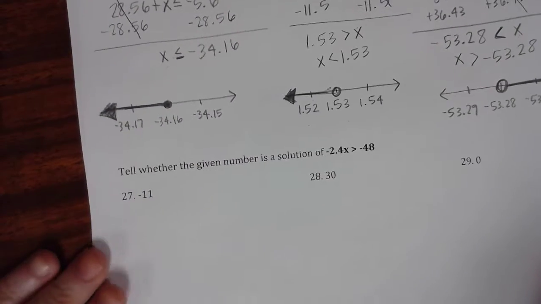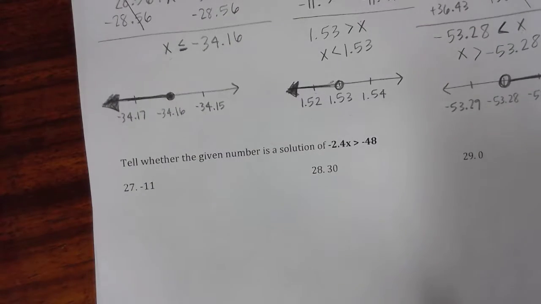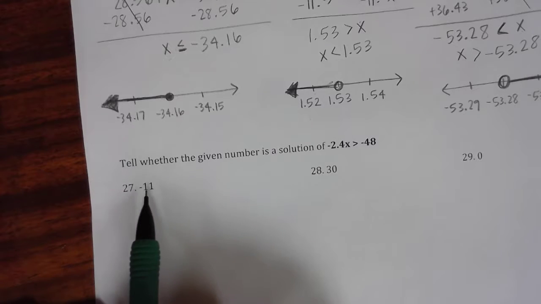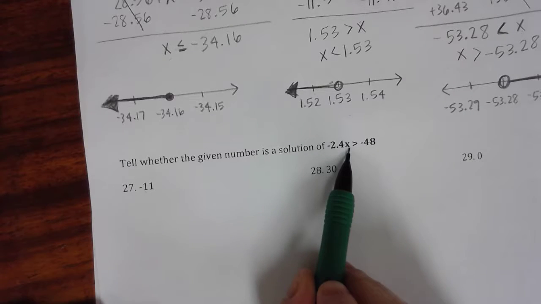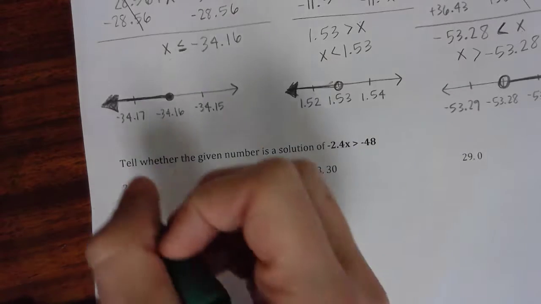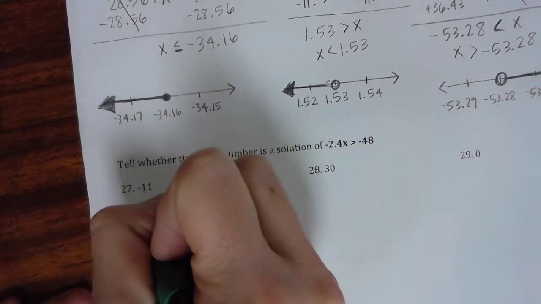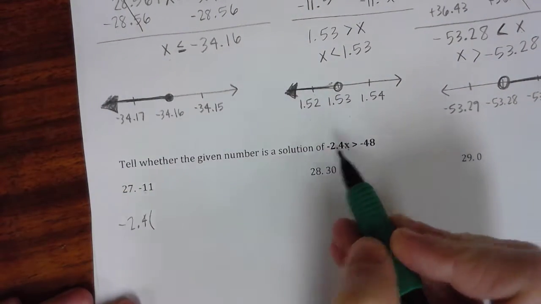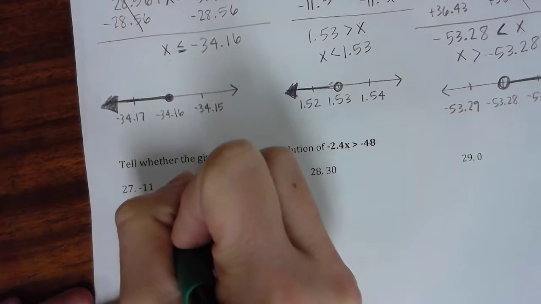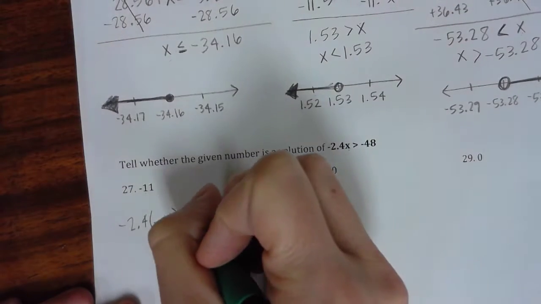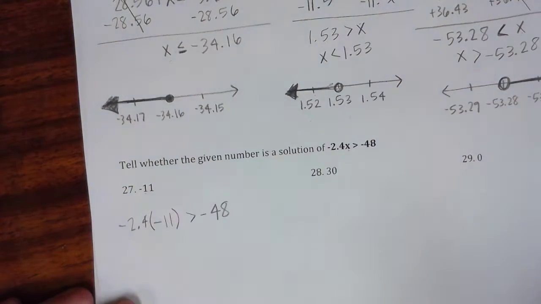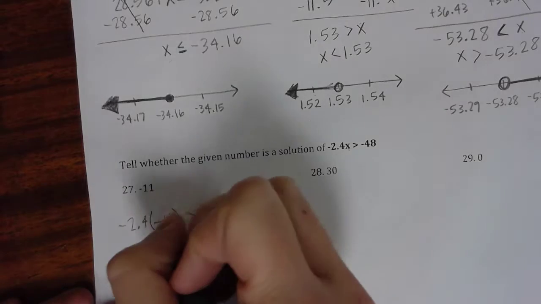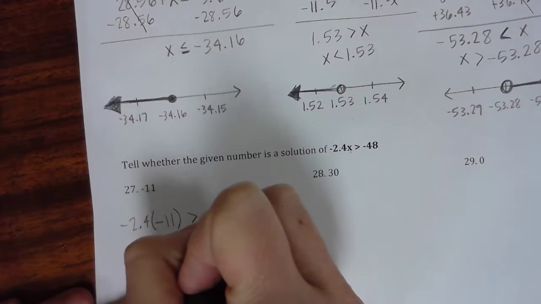Okay. For number 27, this is some more tell weather. So all this wants us to do is to plug my x in right here and then use order of operations. So I have negative 2.4 times x, my x is now negative 11, is that greater than negative 48? Alright, so negative 2.4 times 11 is going to give me positive 26.4.